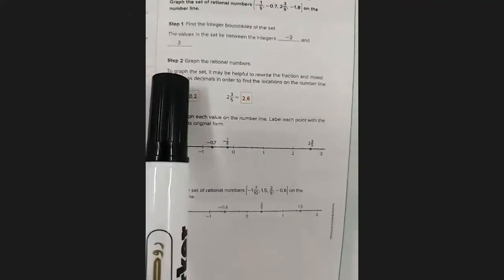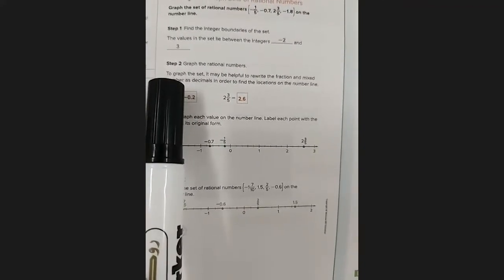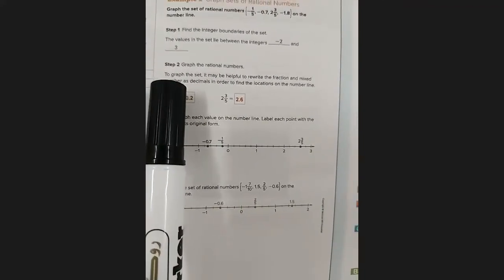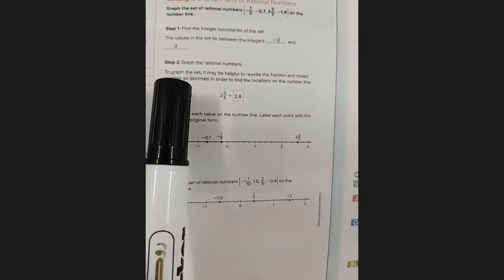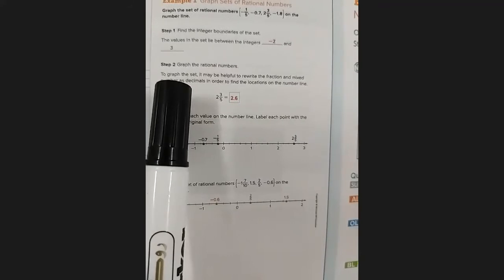Good. Read these two lines again. To graph the set, it may be helpful to rewrite the fraction and mixed number as decimals.